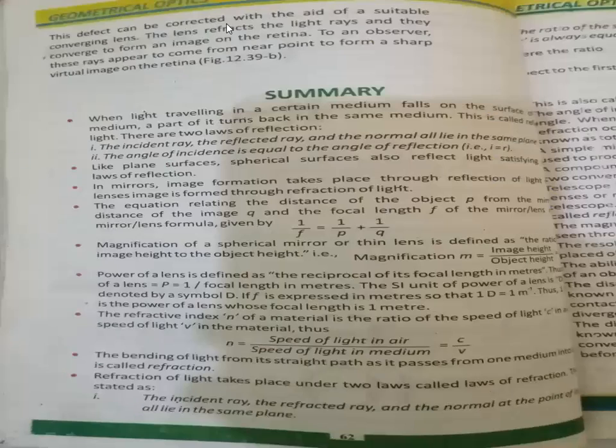This defect can be corrected with the aid of a suitable converging lens. The lens refracts the light rays and they converge to form an image on the retina. To an observer, these rays appear to come from the near point to form a sharp visual image on the retina. So in this case, a sharp visual image is formed on the retina. Always the image will be formed on the retina.